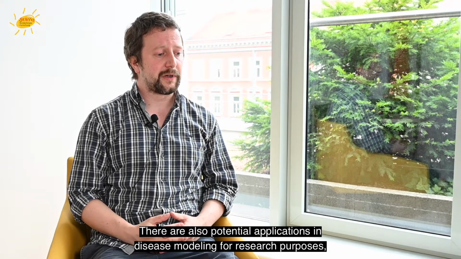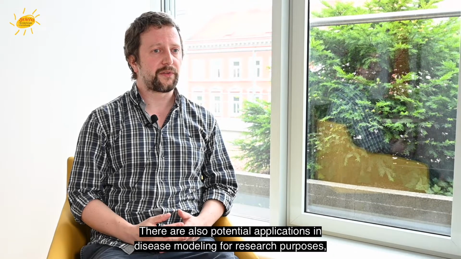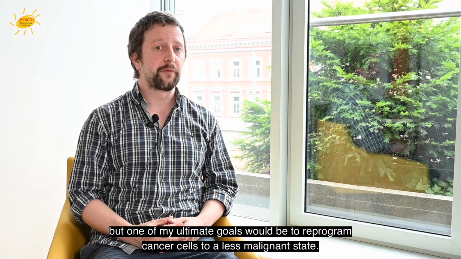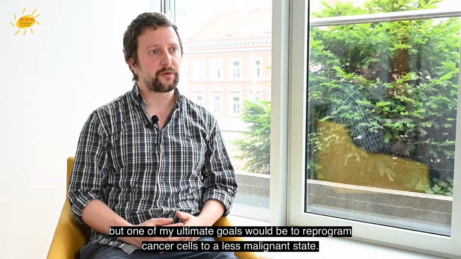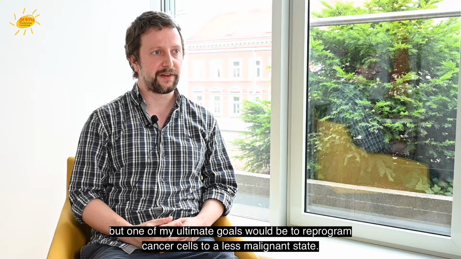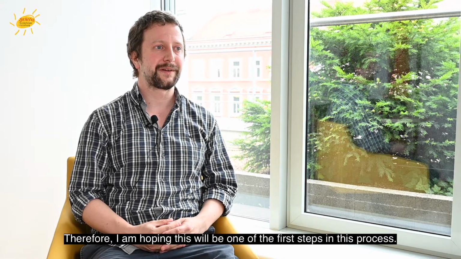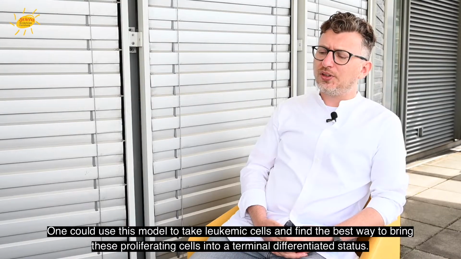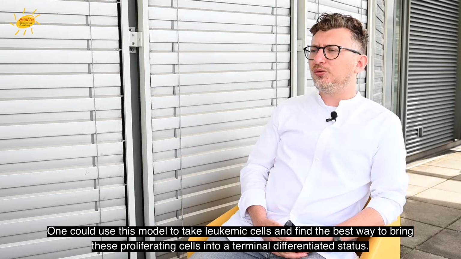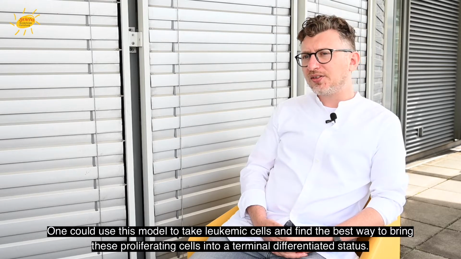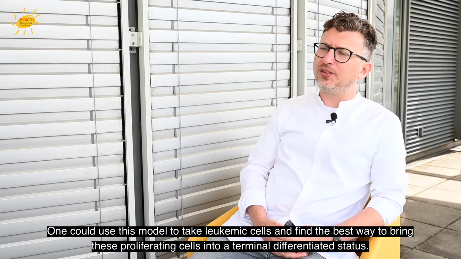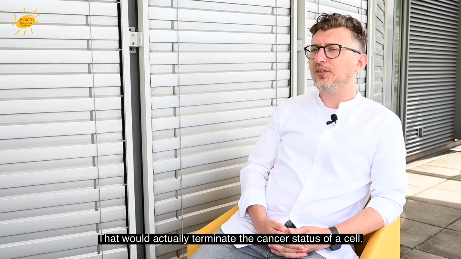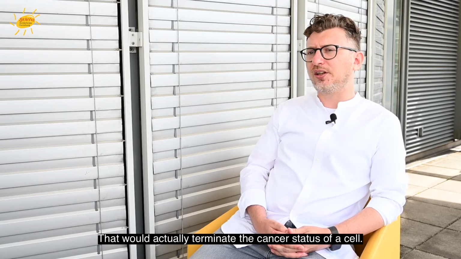But there are also potential applications in disease modeling for research purposes. One of my ultimate goals would be to reprogram cancer cells to a less malignant state. So I'm hoping that this will be one of the first steps in this process. One could use this model to take leukemic cells and find the best way to bring this proliferating cell into a terminally differentiated status. And that would actually terminate the cancer status of a cell.